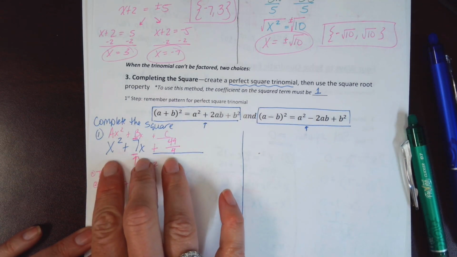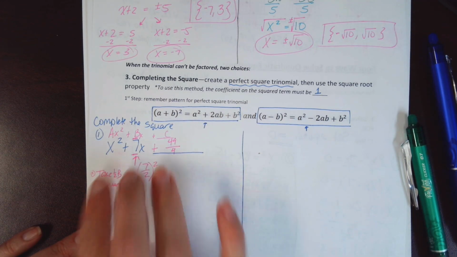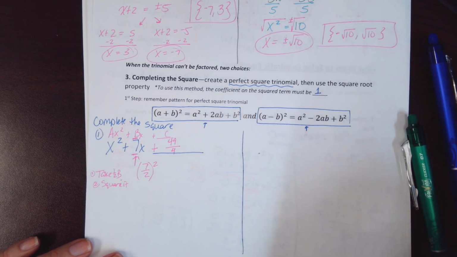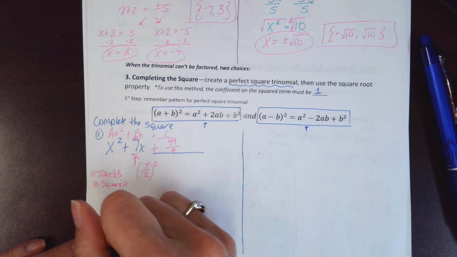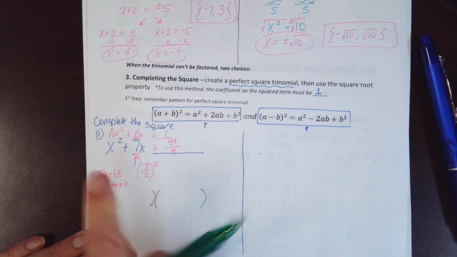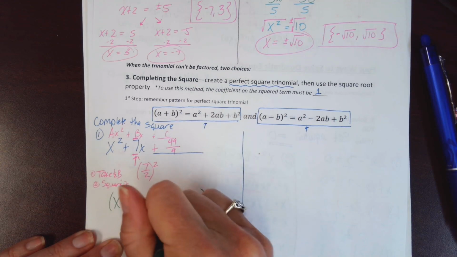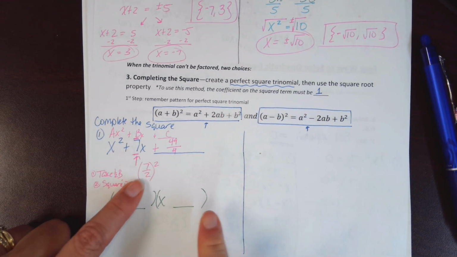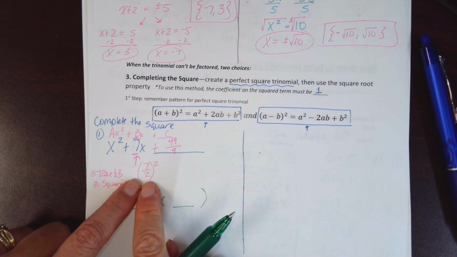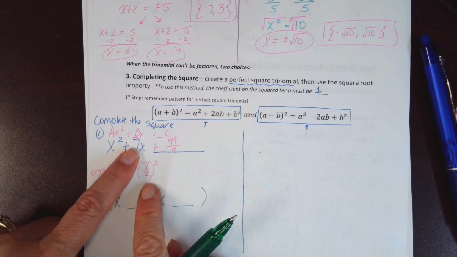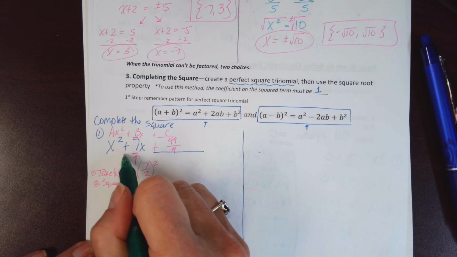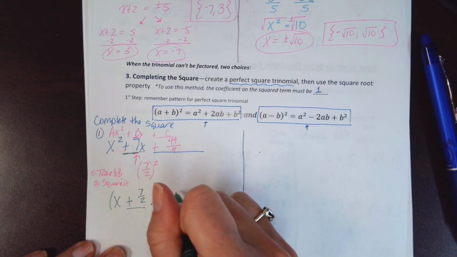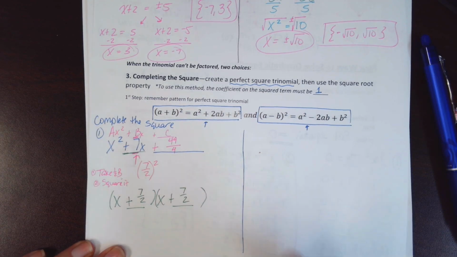All right, now to use that perfect square trinomial and to factor it back out, I am going to break it apart. Think about reverse FOIL. Well, x times x gives me x squared. This second term here is always going to be whatever half of b was. Well, for this one, half of 7 was 7 halves, and it's a positive 7 halves. So it is plus 7 halves, plus 7 halves.